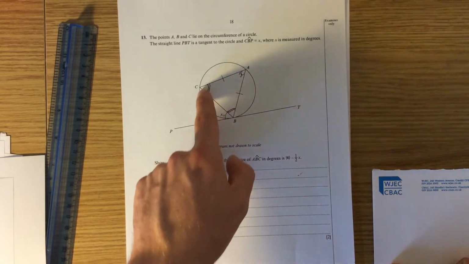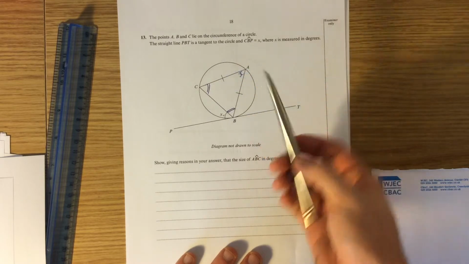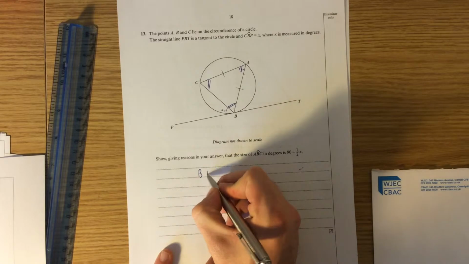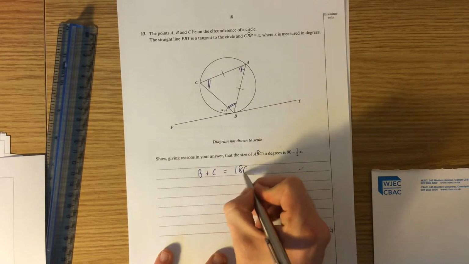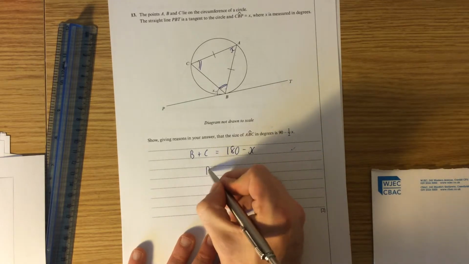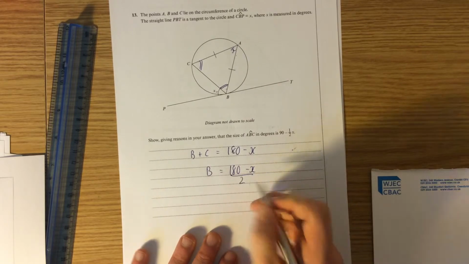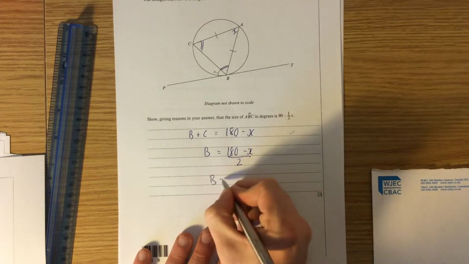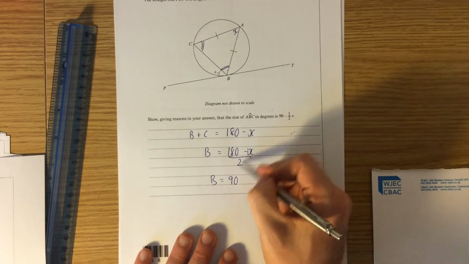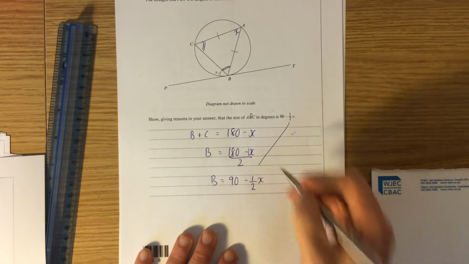Now, working within this triangle, as these are the same, I know that to find these two angles, it would be 180 minus x. So those two angles put together, so b plus c, equal 180 subtract x. Now I know that b and c are the same, so if I just want b, that is going to be 180 minus x and then halved. So b equals 180 divided by 2, which is 90. And then this is in effect minus 1x, so that becomes minus 1 divided by 2, which is minus a half x, which is what we were trying to prove.